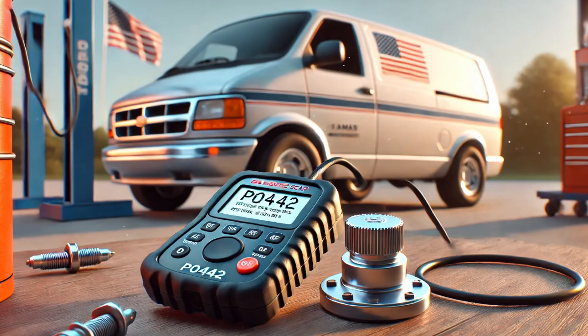This repair highlights the importance of thoroughly testing all components of the EVAP system, even something as seemingly simple as a gas cap. While a gas cap may seem minor, it plays a critical role in maintaining the system's integrity and ensuring the vehicle operates efficiently and within emission standards.